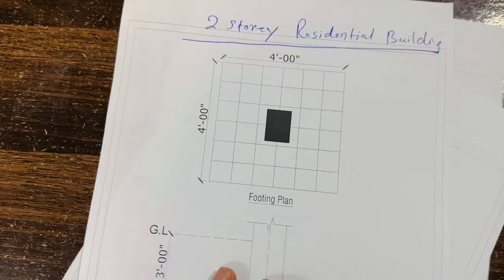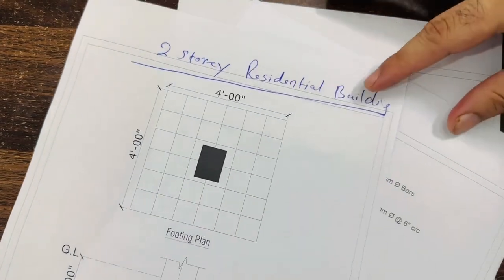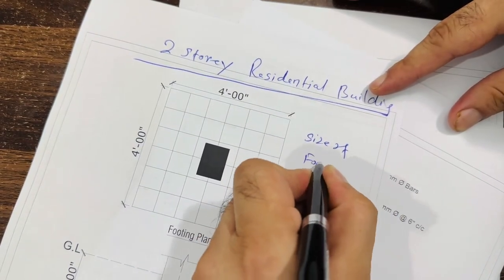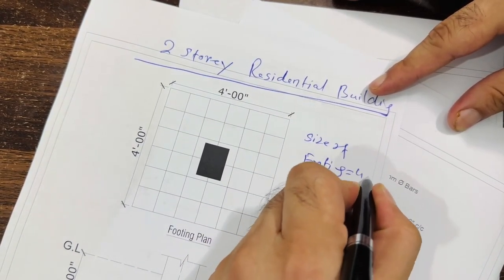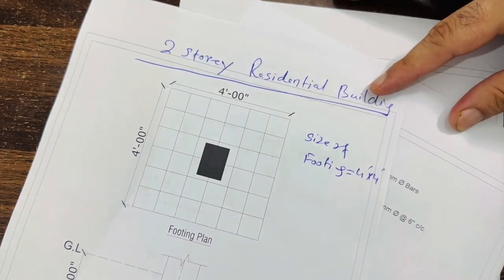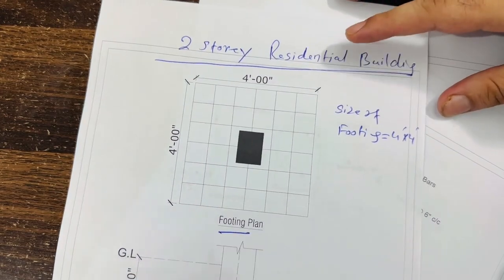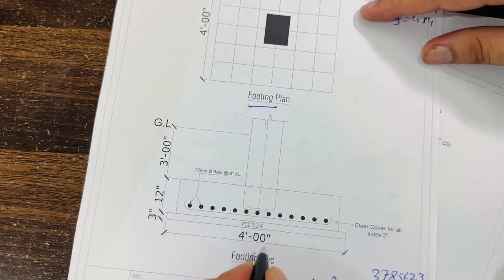Okay, so first of all, I will tell you the size of the footing, which is 4 feet by 4 feet. This is the size of the footing. And you can see this is the footing plan. Size is 4 by 4 feet. And you can see this is its section.